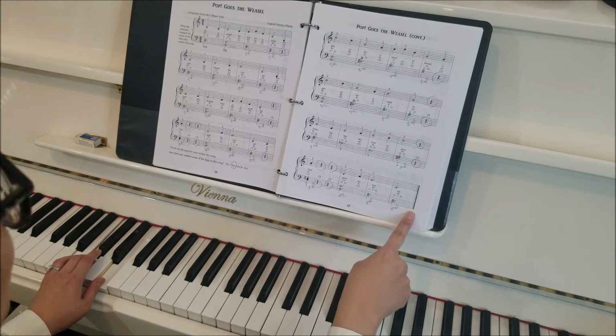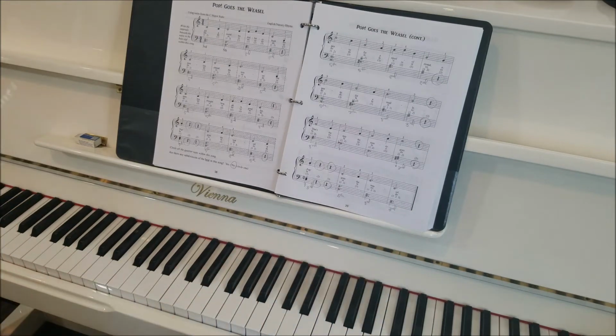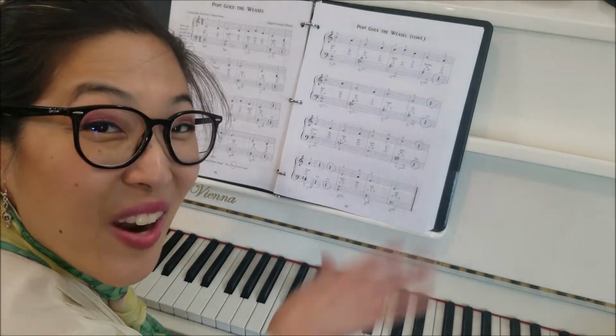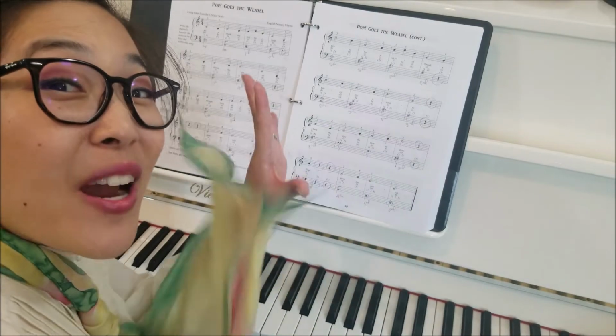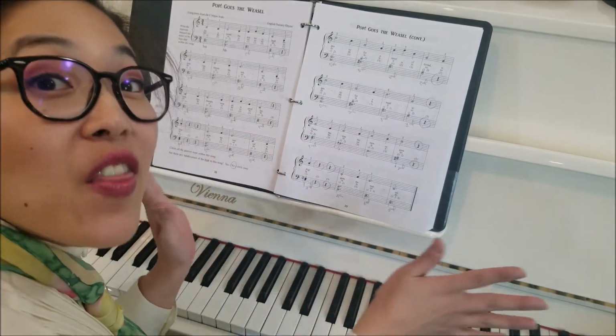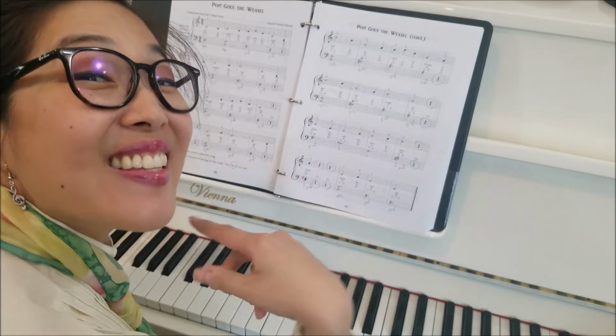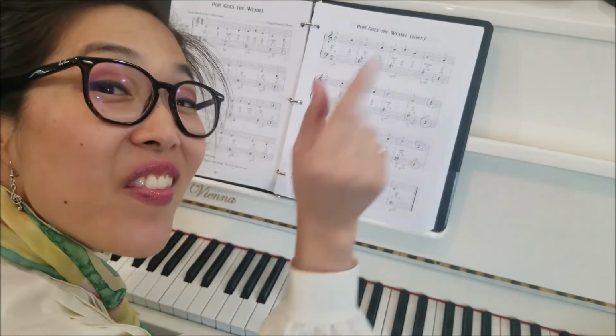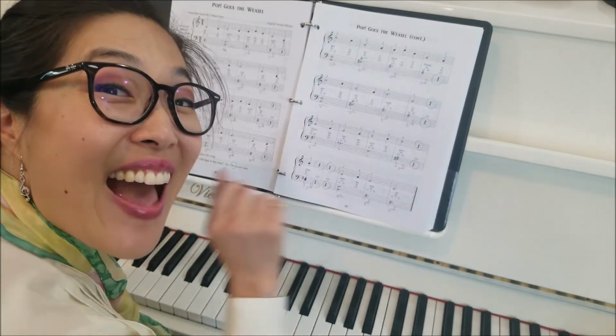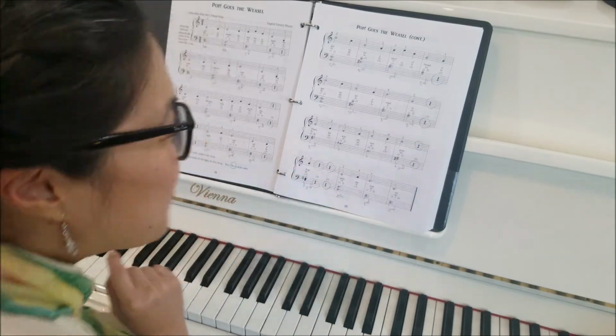1, 2, 3. All right, good job, everyone. All right, so you're going to practice your right hand counting. You're going to practice your left hand counting. And then you're going to put the two hands together. And then you're going to add the lyrics and sing while you play. And then you're going to learn the solfege and sing that while you play. I'll give you some tips.